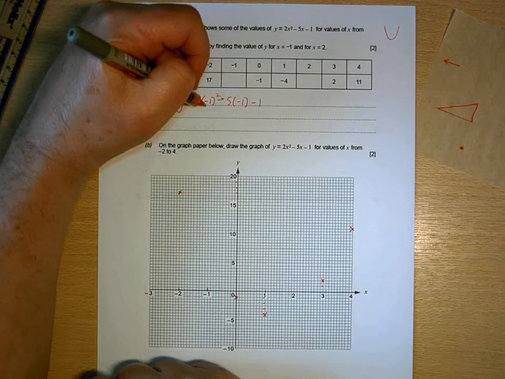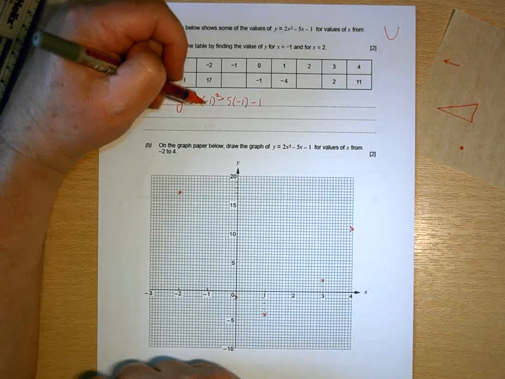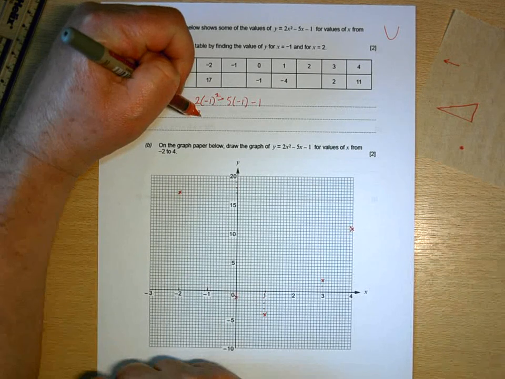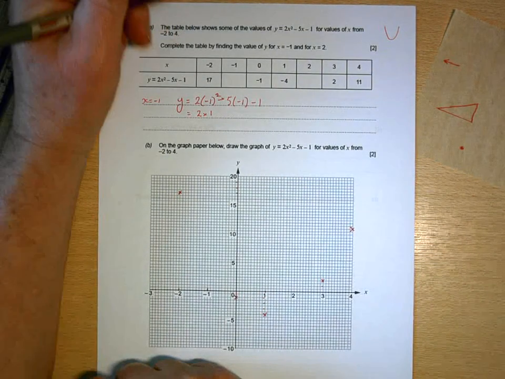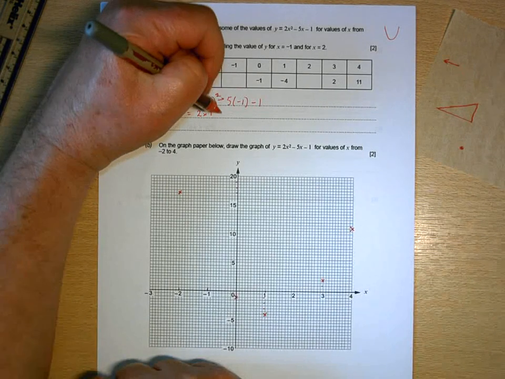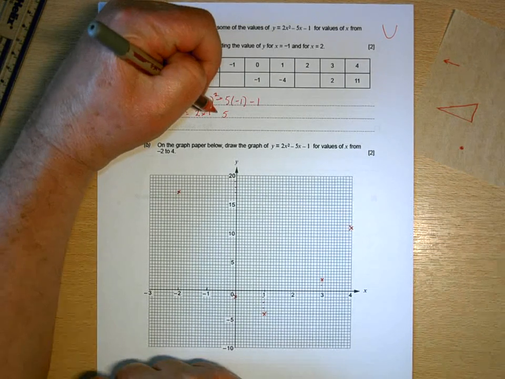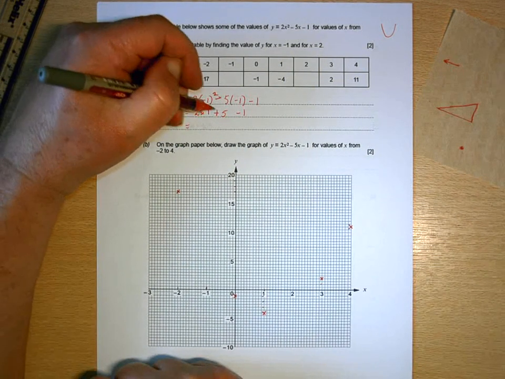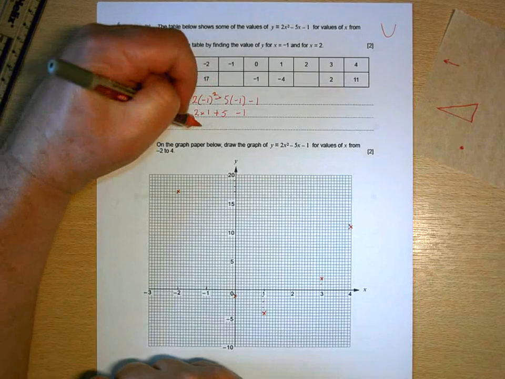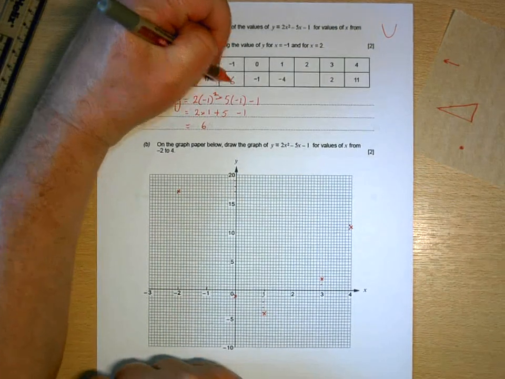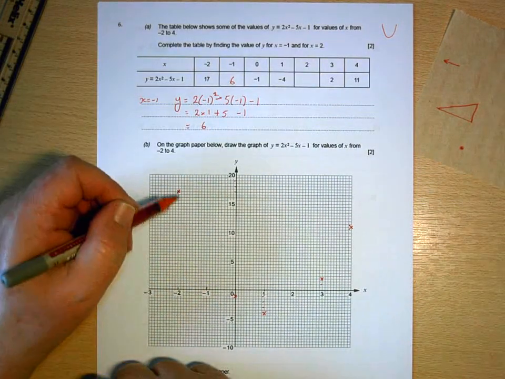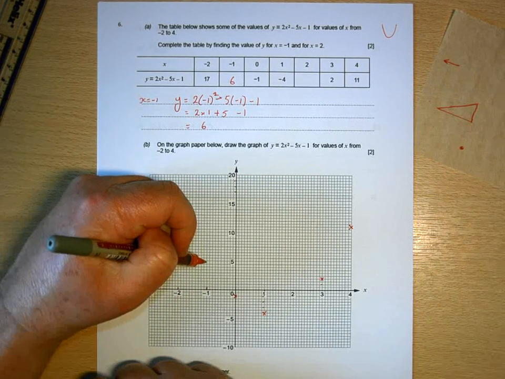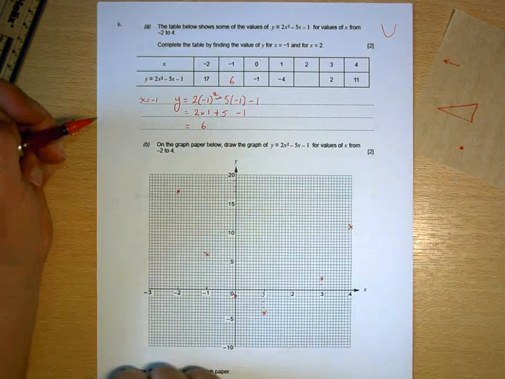Then work out the bracket. So minus times a minus is a plus, 1 times 1 is 1. So that's going to be the same as 2 times plus 1. This is going to be 5 times 1 is 5, minus times a minus is a plus, take away 1. So we've got 2, add 5 is 7, take away 1 is 6. So that fits my curve, I'm happy with that. So here's minus 1, there's 5, there's 6.